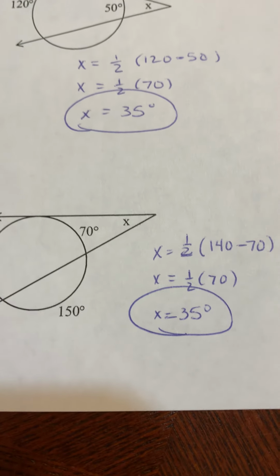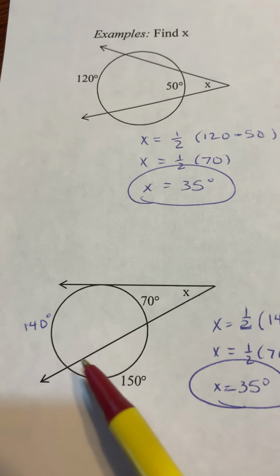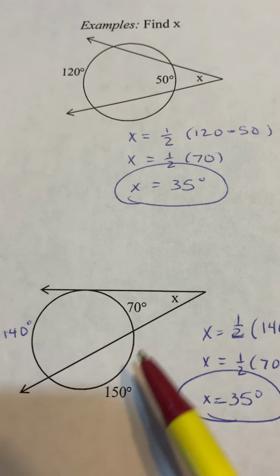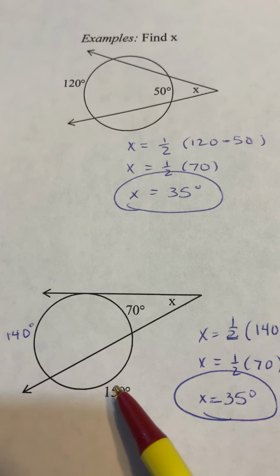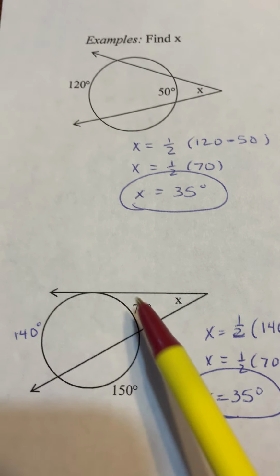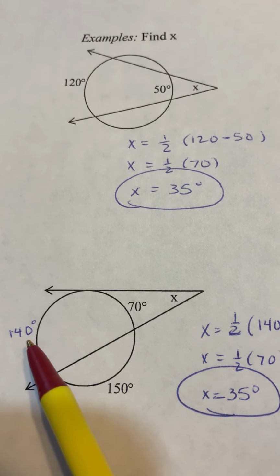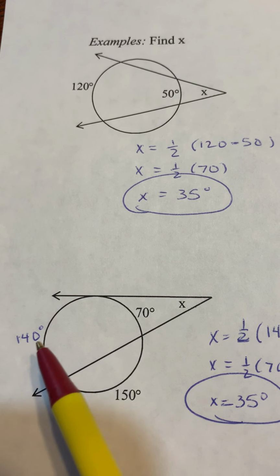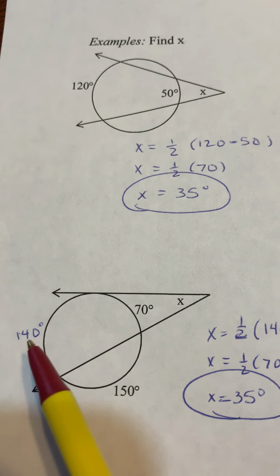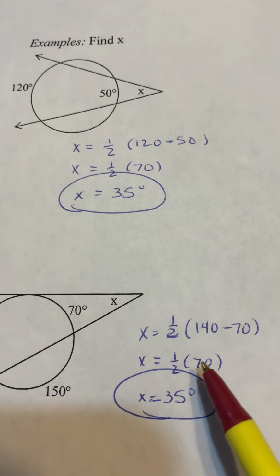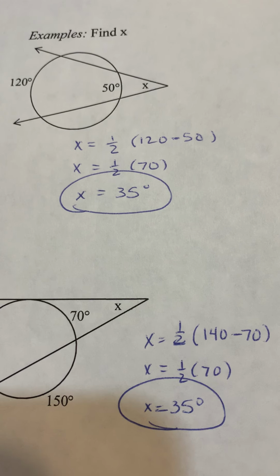Last example here. Here are my intercepted arcs. How did I find 140? Well, 70 and 150 is 220. Again, I know the whole circle is 360, so 360 minus 220 is 140. So now I have my two intercepted arcs of 140 and 70. So I subtract those, I get 70, take half of that, 35.